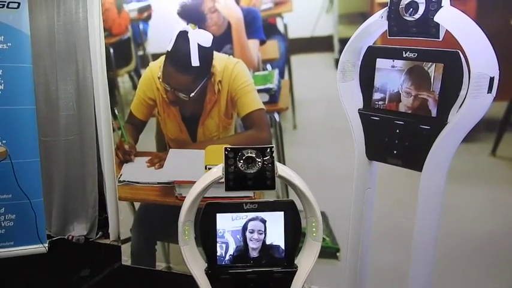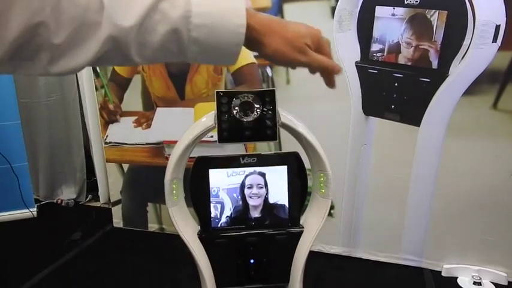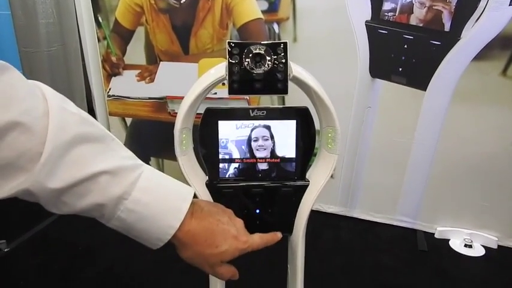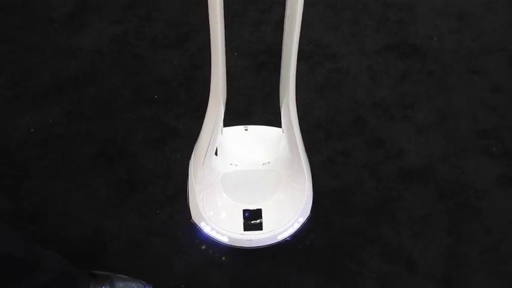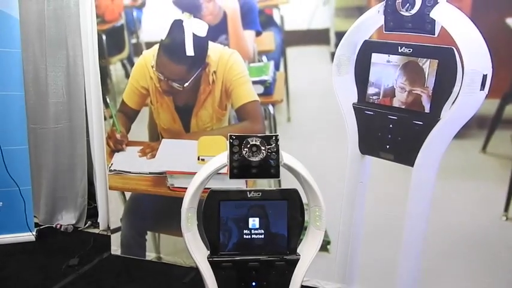Yes. The audio pickup is we have 4 microphones around the outside. There's a speaker here and a speaker down in the base, where there's also a battery. The battery will last either 6 hours or 12 hours, depending on how heavy you want the robot to be. So theoretically, a student could drive this around the school from class to class? Not in theory, in practice. We have about 400 kids today going to school around the U.S. on a Vigo. Okay, so that's awesome.